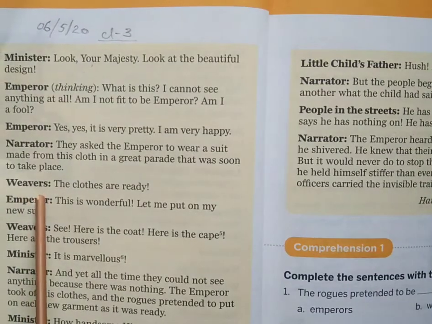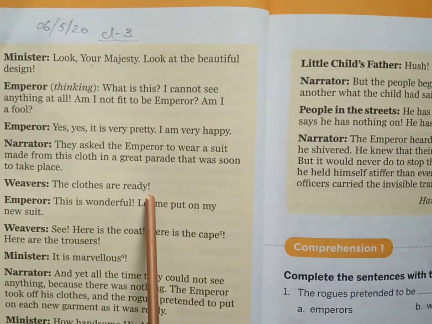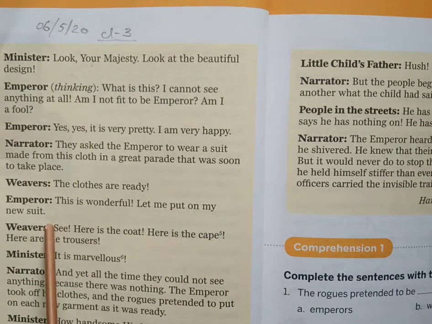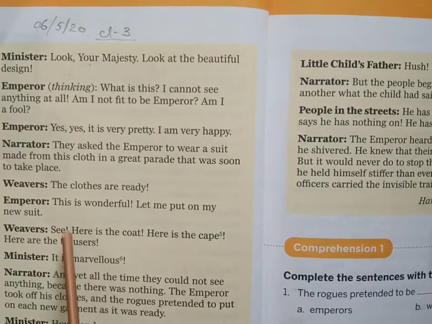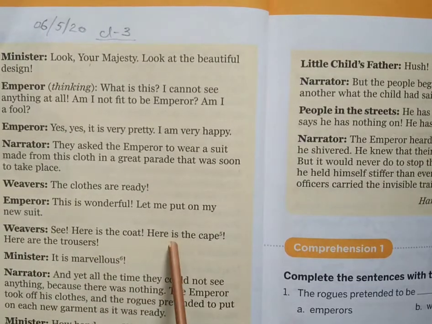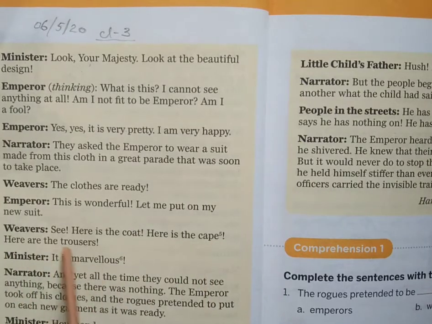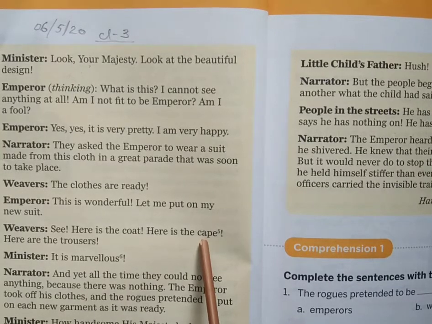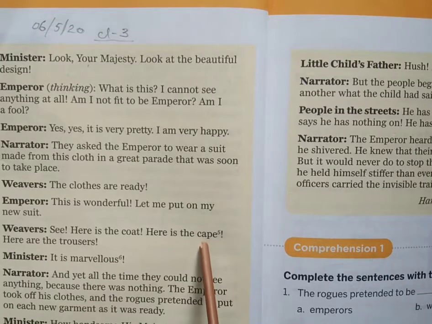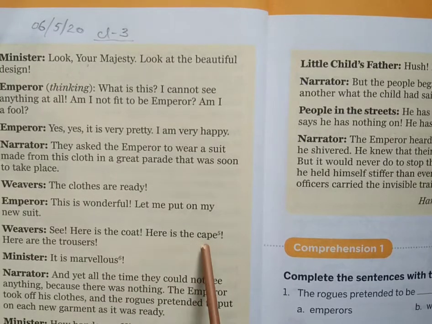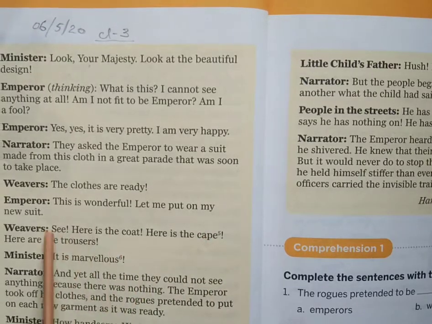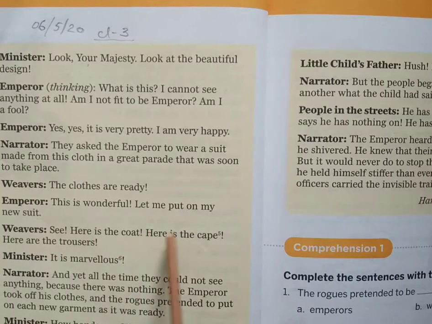Weavers: The clothes are ready. Emperor: This is wonderful. Let me put on my new suit. Weavers: See, here is the coat, here is the cape, here are the trousers. Now, a cape is a loose coat that hangs from your shoulders. A loose coat that hangs from the shoulders is called a cape. So the weavers say, this is your coat, this is your cape, and these are the trousers.